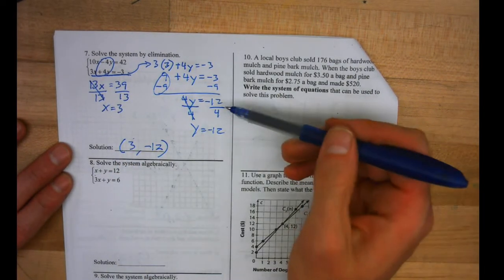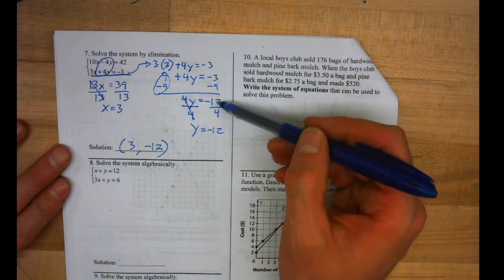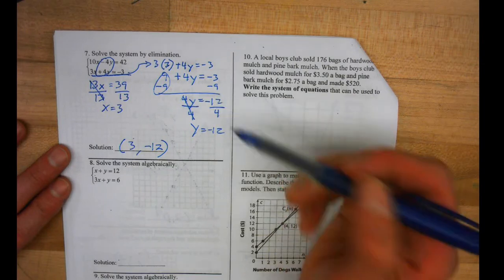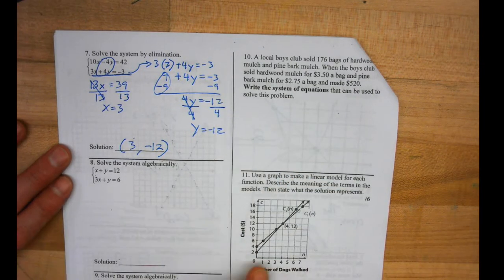All right, so if you're wondering where I got -12 from, it's just that -3 minus 9 is -12. 3 negatives, 9 negatives, 12 negatives. Okay, now that that's solved, we're going to the next one.